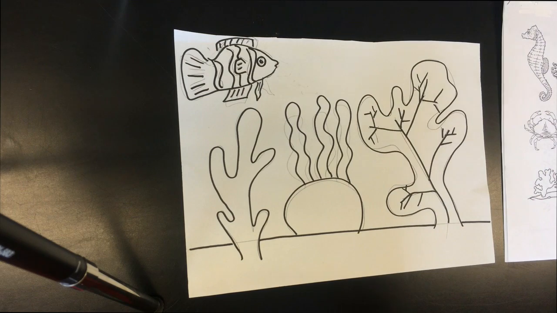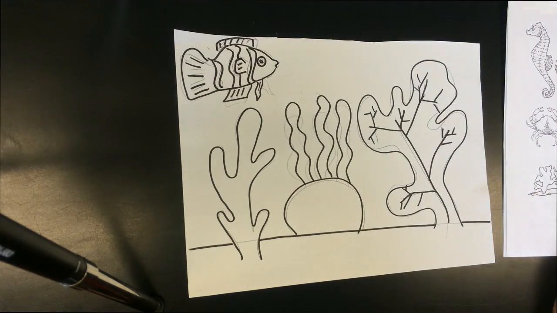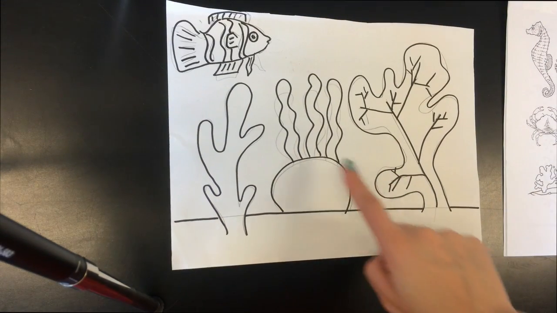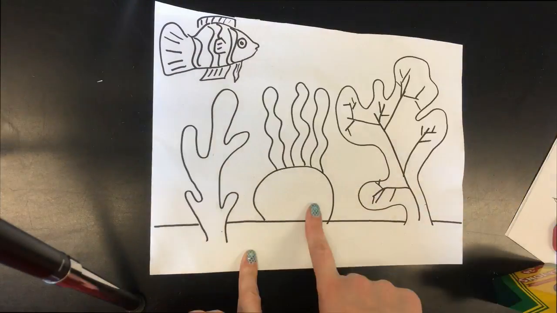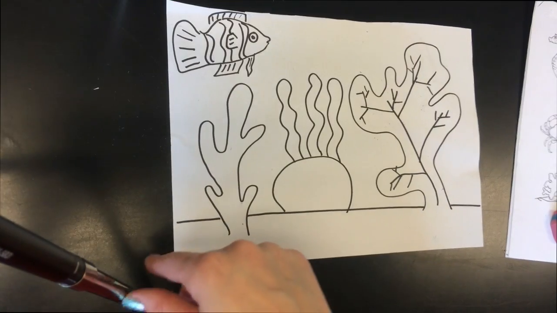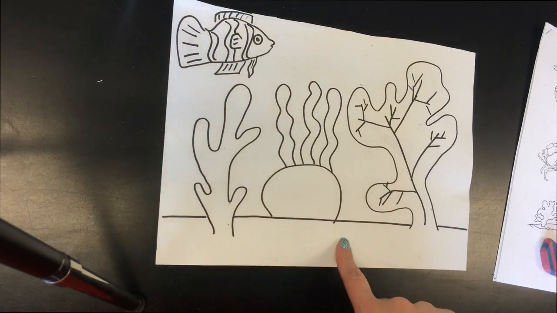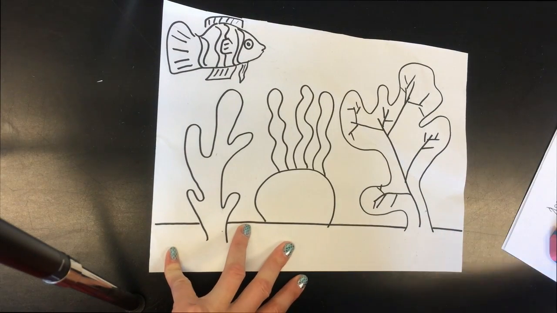Now, Miss Miller did not do a very good job following her lines, which is perfectly fine, but it means that I need to do what now? Because you can still see my pencil lines. I don't want those shown on my final copy. I need to erase. Now my pencil lines are erased, and my eraser shavings have been moved off of my project. So I'm going to start coloring it in.